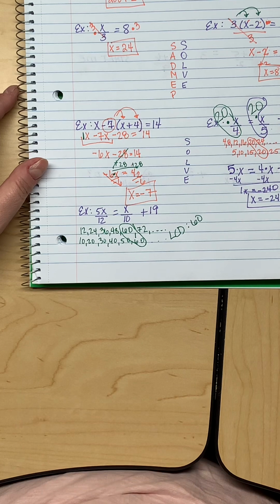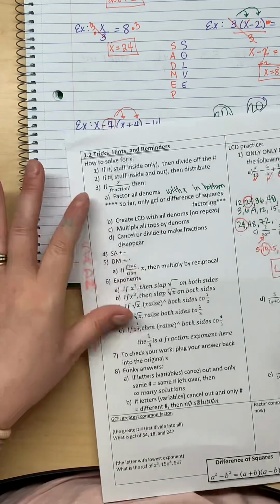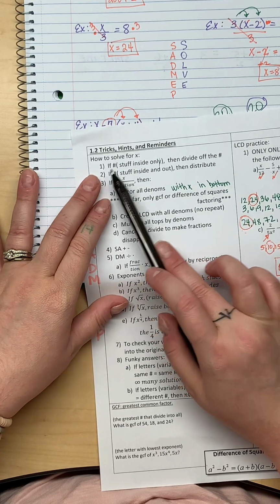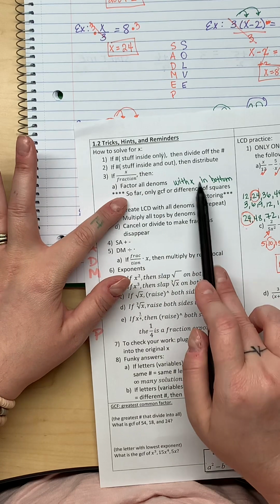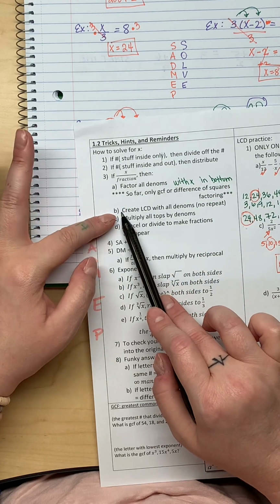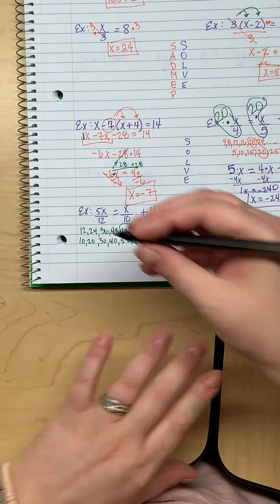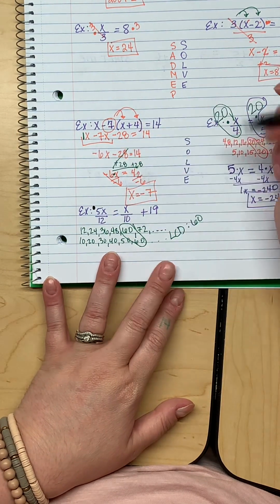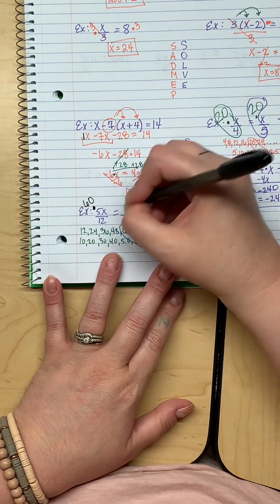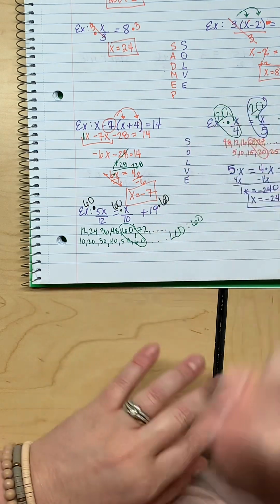And then now we're going to take that 60. If we're looking at our how-to steps, it's not number 1, not number 2. We're on number 3, not part A, because that's with the X in the bottom. We just did part B, LCD, part C: multiply all the tops by the denominators. So we're going to multiply all the tops by the LCD. So we're going to slap a 60 times, 60 times, 60 times. Oh gosh, I don't know what that is.